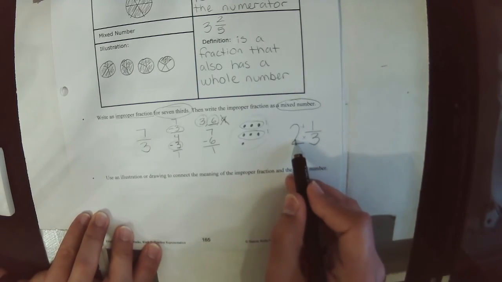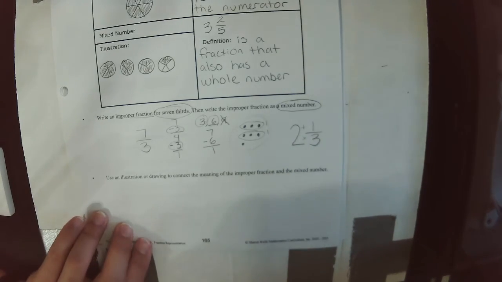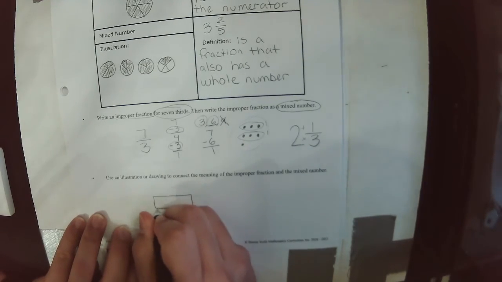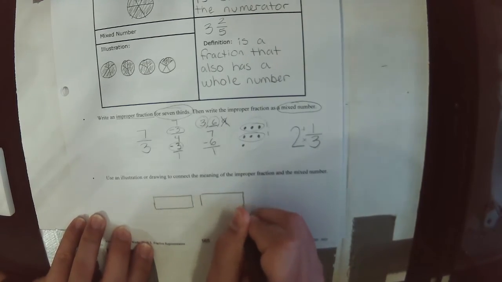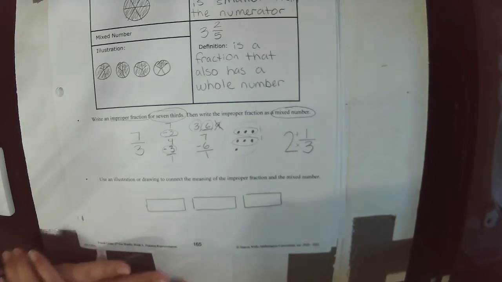We know we need 2 whole models plus 1 more. This time I'm going to make them rectangles. 1 model, 2 models, 3 models.